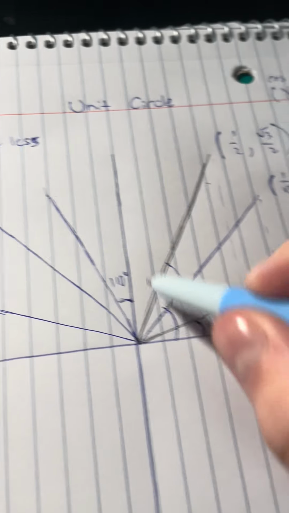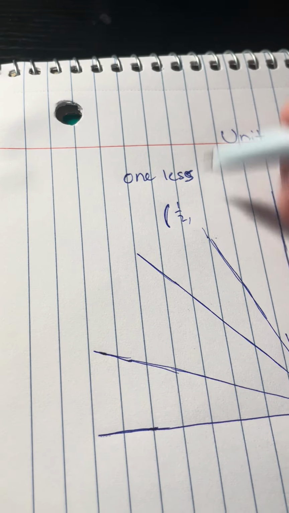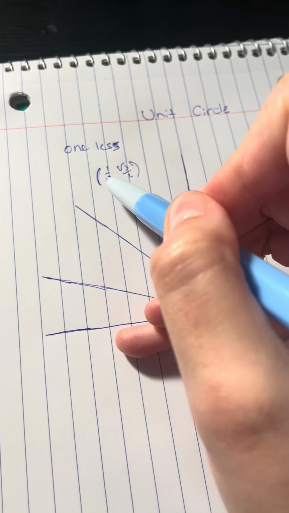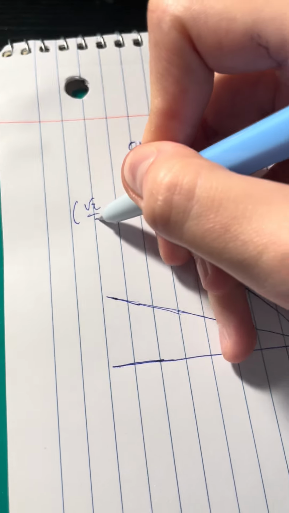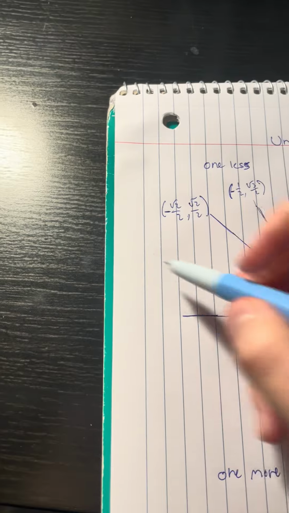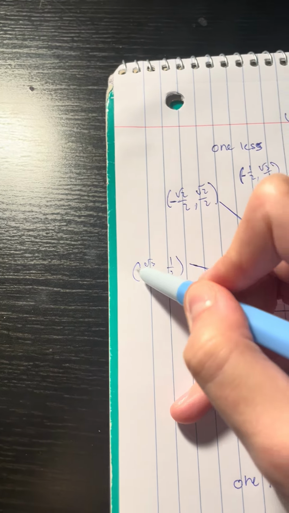And this is going to be the same values as here: 1/2, square root of 3 over 2. However, since we are in quadrant 2, this x value, this cosine value, is going to be negative. So same values here, square root of 2 over 2, but negative here, and then same ones here as over there, square root of 3 over 2 and 1/2, but this one's negative.